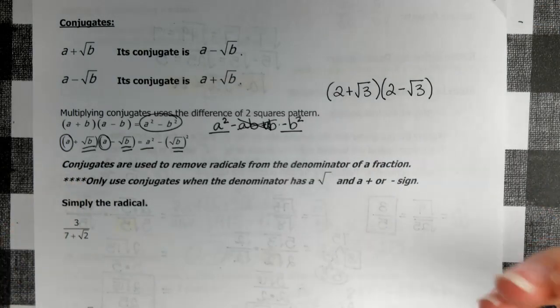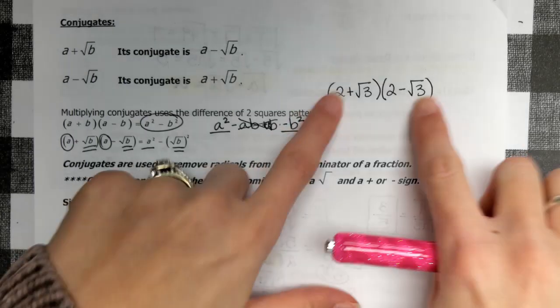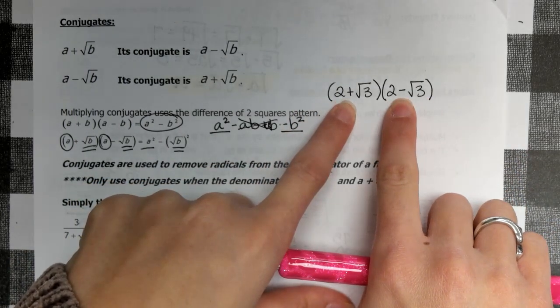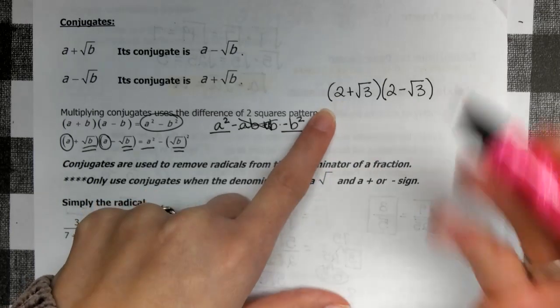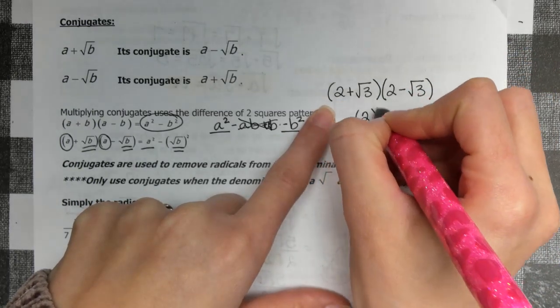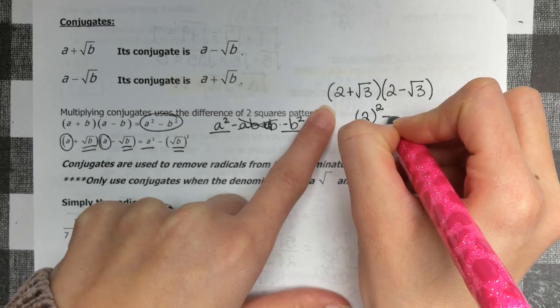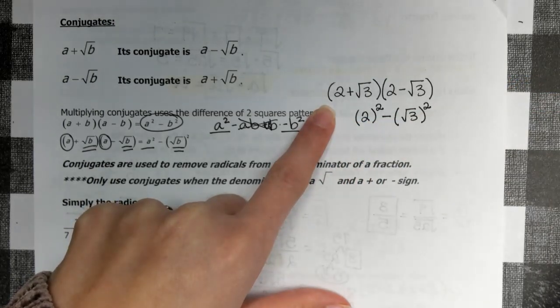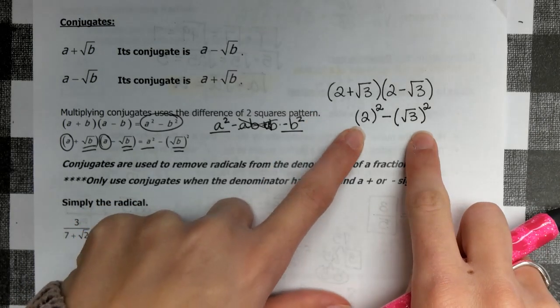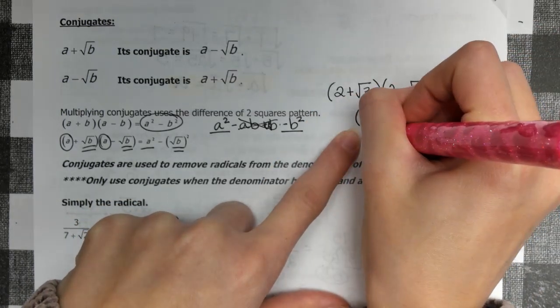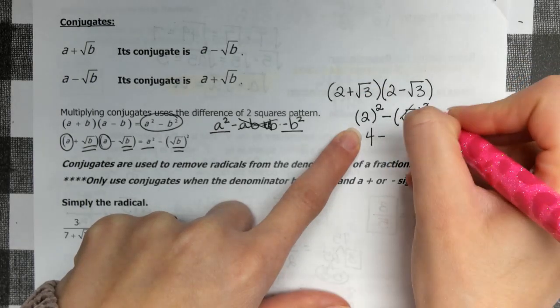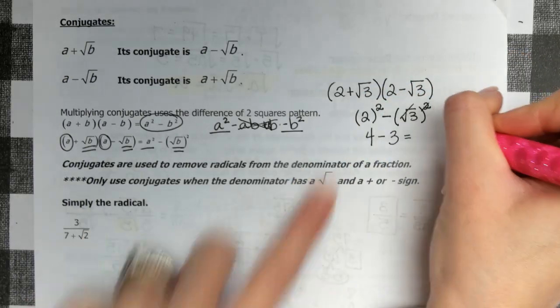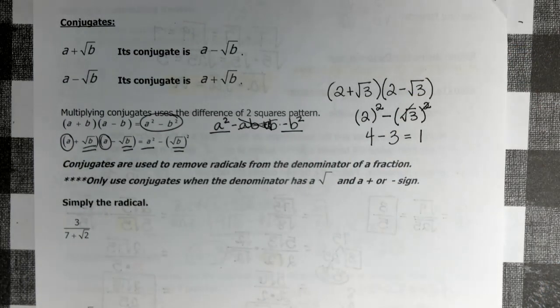Okay? I recognize they're conjugates because it's the exact same thing, just one's a plus, one's a minus in the middle. So what I do is I take that first term, which is 2, and square it, minus my second term, which is square root of 3, and square it. That's my formula. So 2 squared is 4, minus square root of 3 squared just gets rid of that radical, leaving me with 3. 4 minus 3 is 1. Okay? You're going to have to know the formula and how it works.